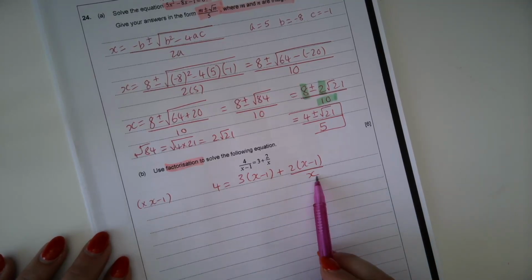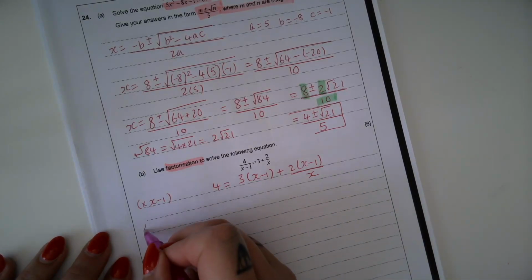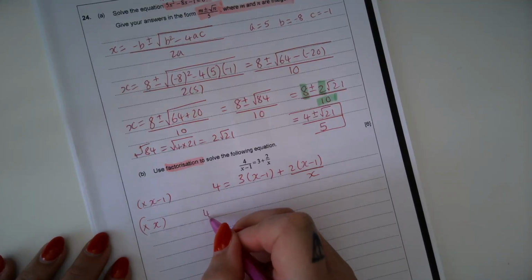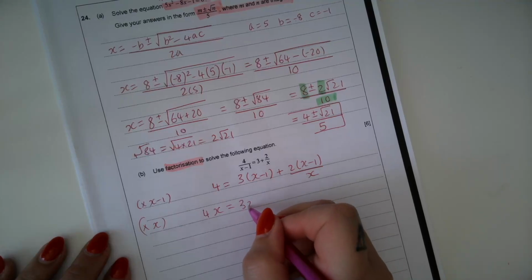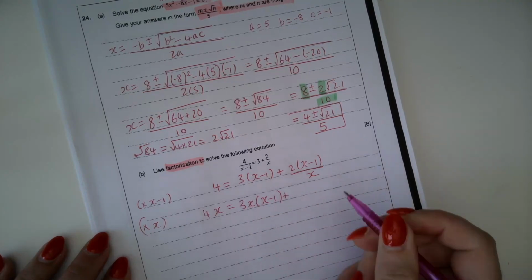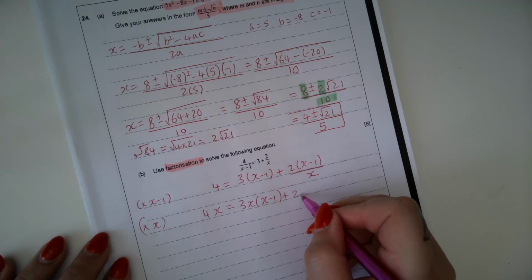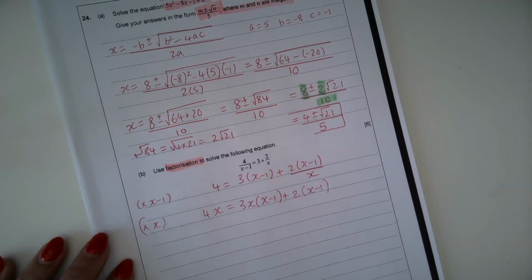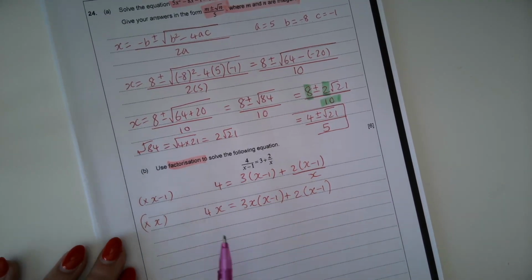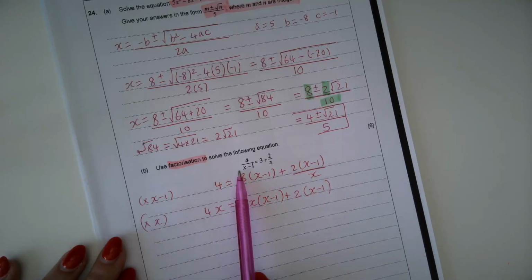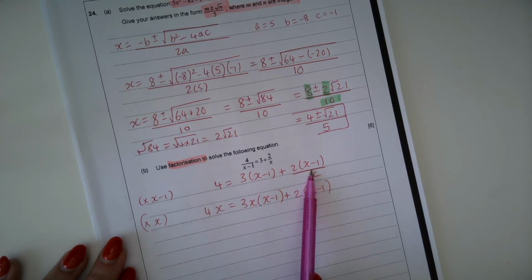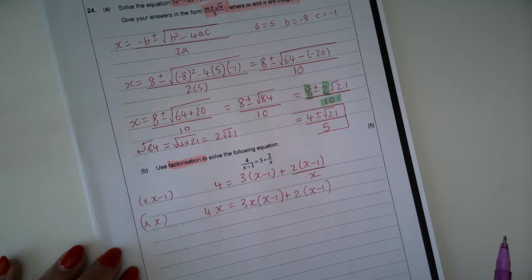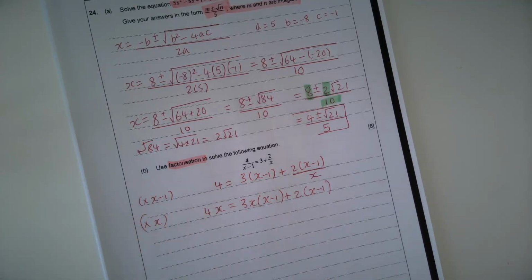Now I'm going to multiply by x to eliminate this fraction. So I'm going to multiply by x. So this left-hand side is 4x. When I multiply this by x, I'm just going to write it as a coefficient in front of the bracket here. And then when I multiply the fraction by x, it eliminates the x on the denominator for me. Remembering that we had to multiply everything here, 3 and 2 over x by x minus 1. And here we had to multiply everything by the x that wasn't included in the fraction as well. That's a mistake that people tend to make.